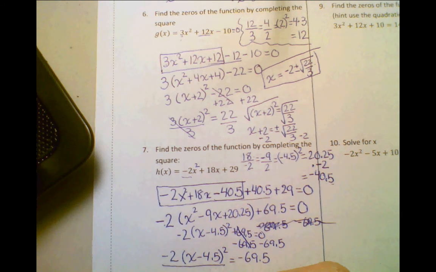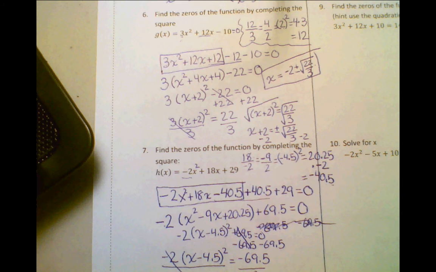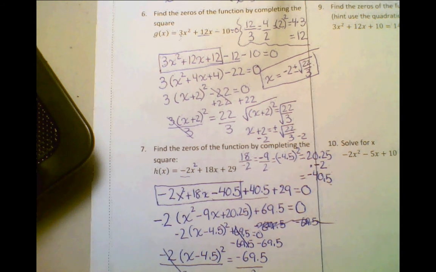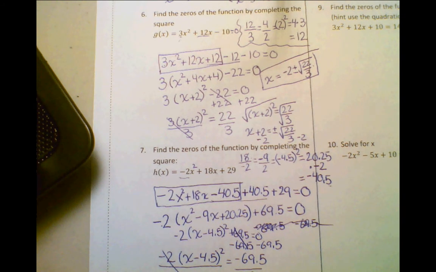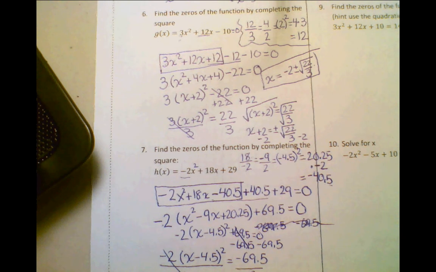Divide everything by negative 2. We get (x − 4.5)² equals, that becomes actually a pretty nice number. Well, not super nice, but it looks like positive 34.75. Then we're going to take the square root of both sides.